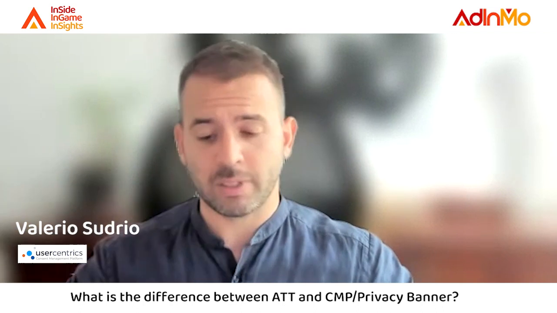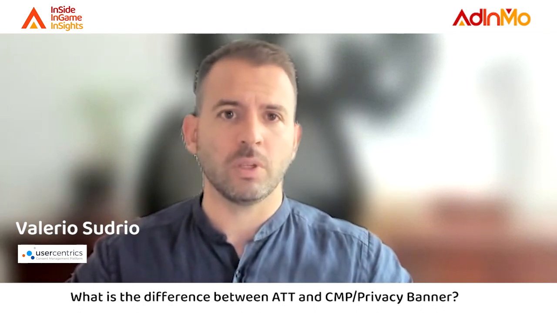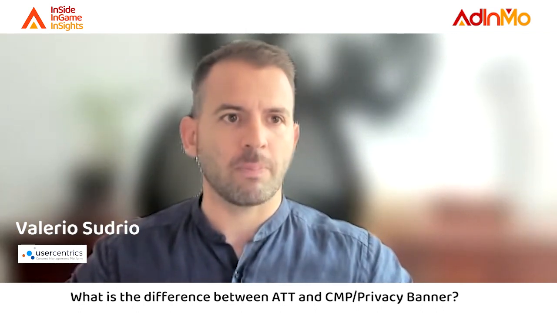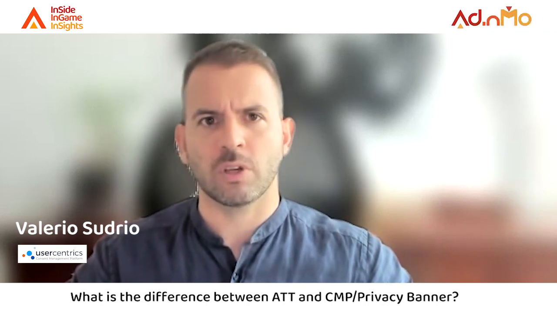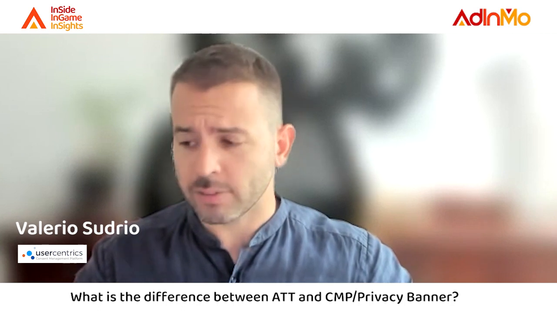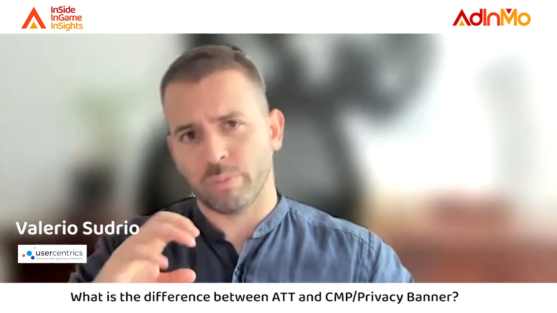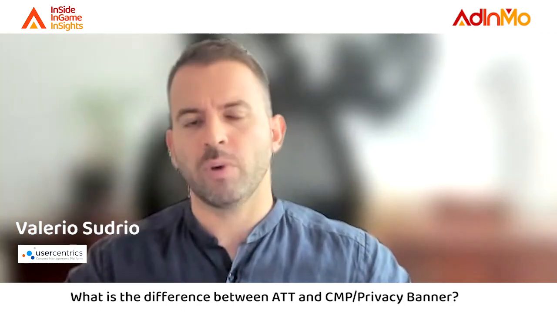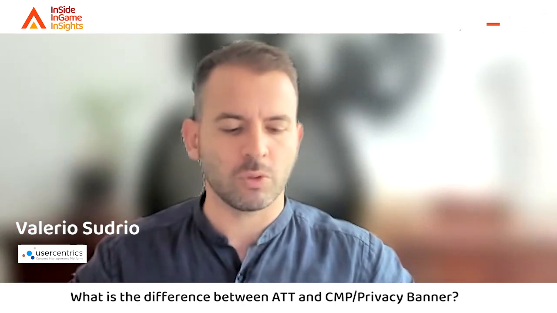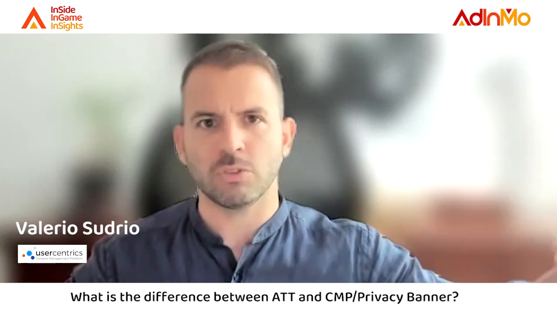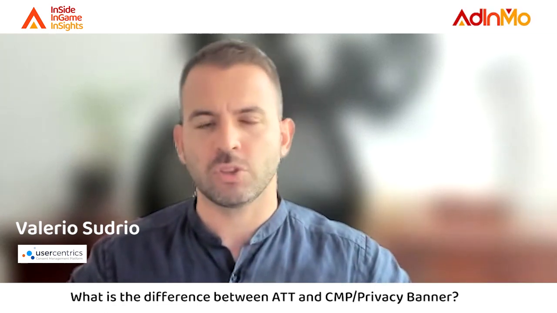which is yet another topic, but onboarding will be more and more relevant, because there are so many permissions and asks that users are being asked, that you need to craft them in the right way. But anyway, I just wanted to make this differentiation, because there is still this confusion about ATT being a GDPR-driven banner, which is not the case. It's an Apple banner.